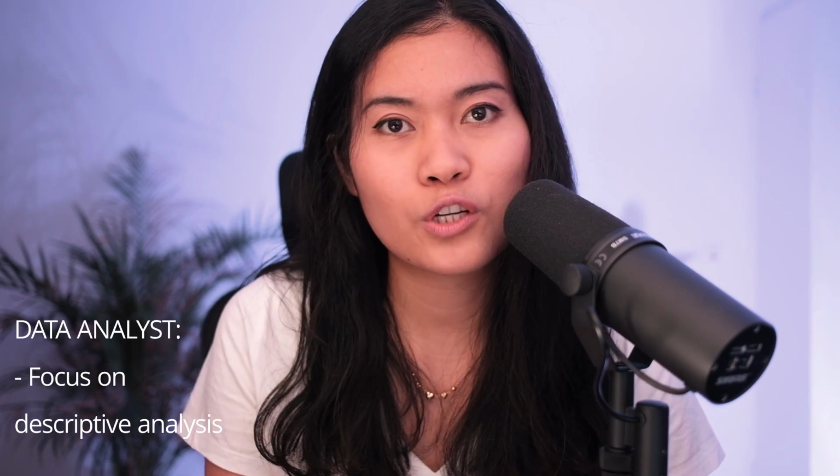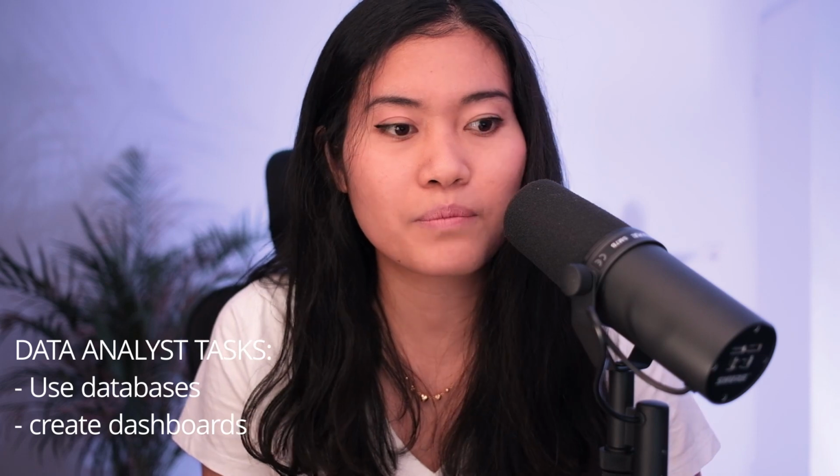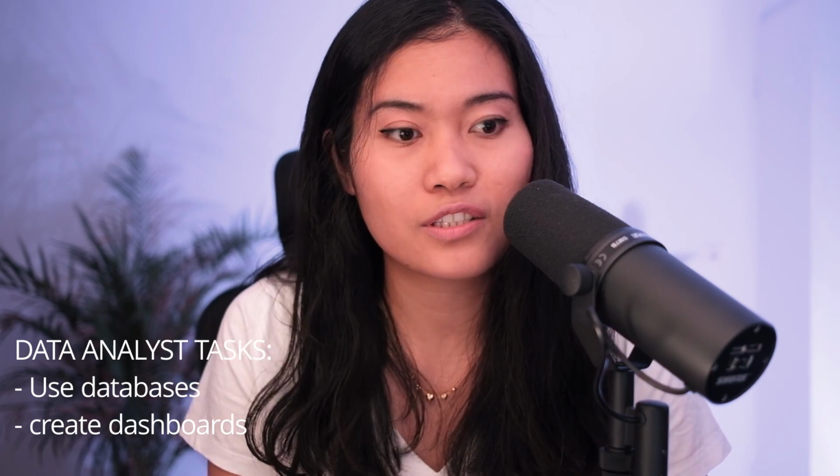So, a data analyst focuses on the descriptive analysis and representation of the data. The tasks they're usually doing are building dashboards, representing KPIs in a visualization, doing some business performance metrics, as well as related to business intelligence tasks.